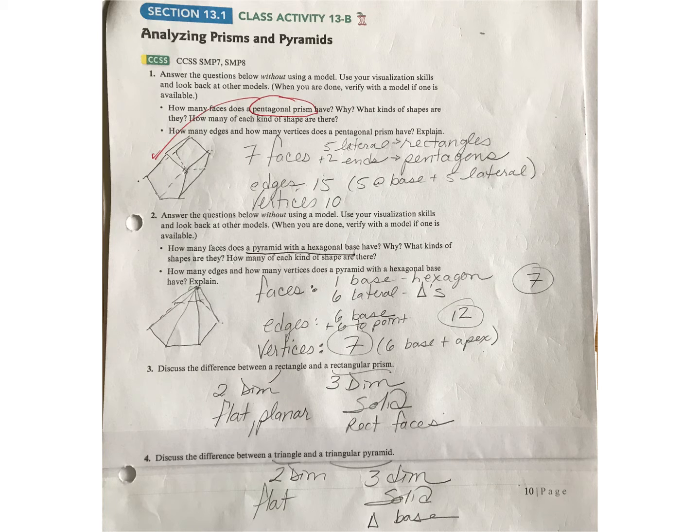For this exercise, we're taking a look at prisms and pyramids, and we start with counting faces and edges, much like we did with our platonic solids earlier in this packet. And so we have a pentagonal prism. That means we have a top and bottom, or two end faces, that are pentagons. Pentagons have 5 edges and 1, 2, 3, 4, 5 vertices.